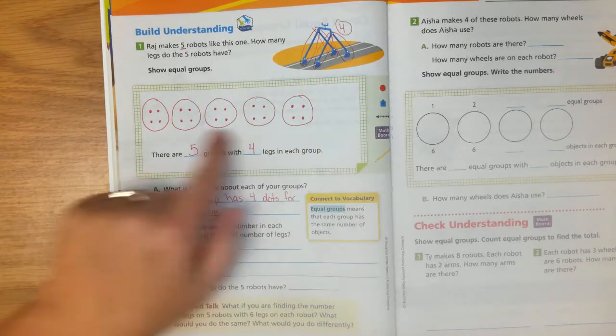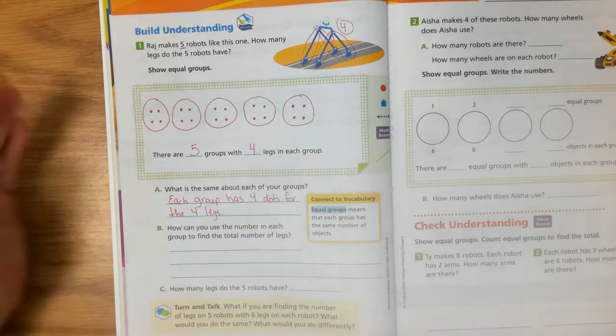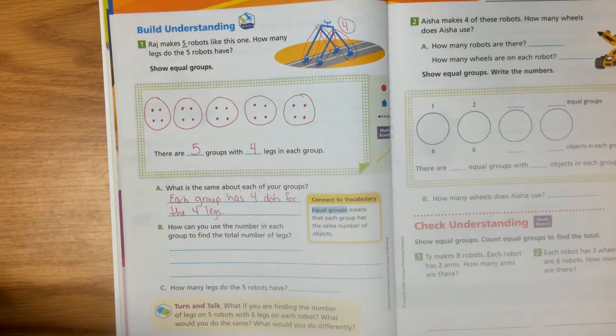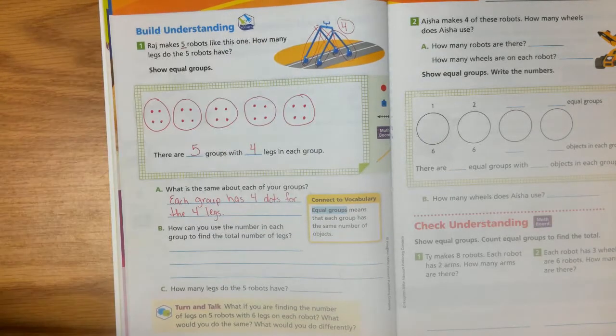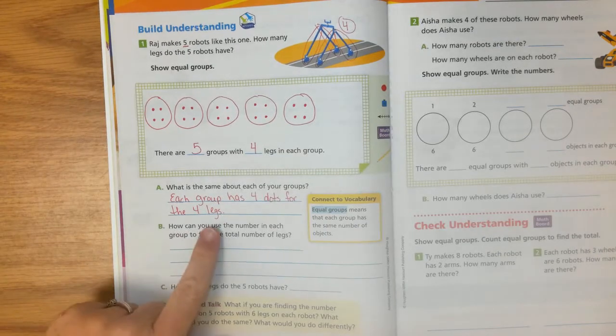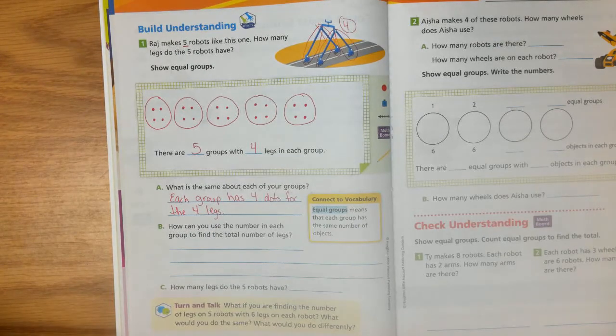Notice I didn't do one group with 5 dots or one group with 7 dots. Each group has to have the same number of legs because I'm going to build that same exact robot 5 times. So each group needs 4 dots that represent the 4 legs.